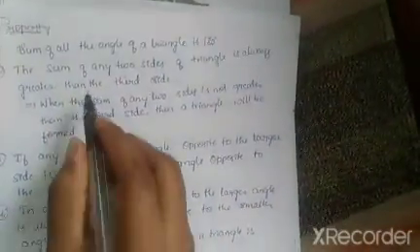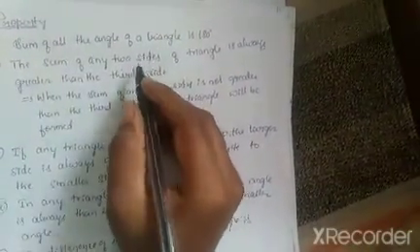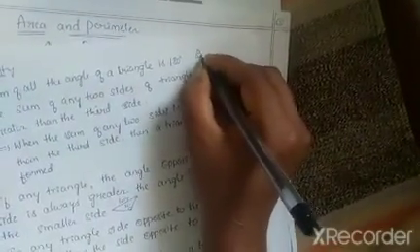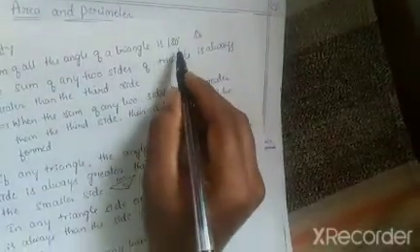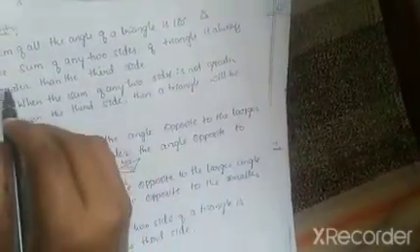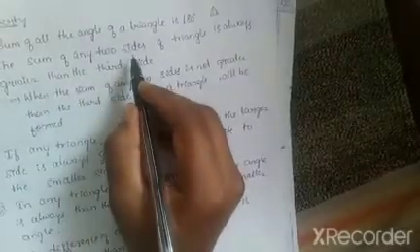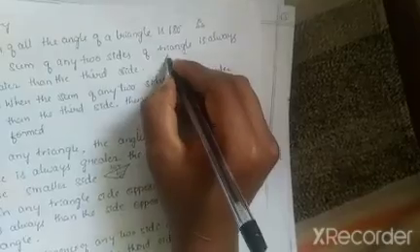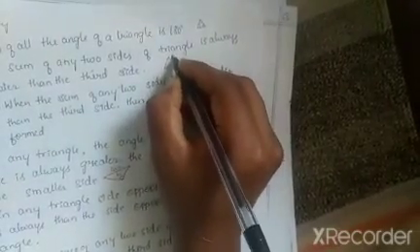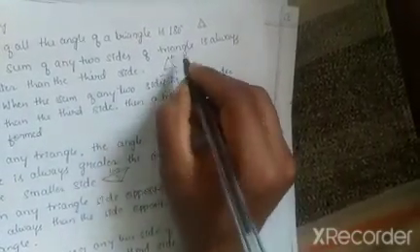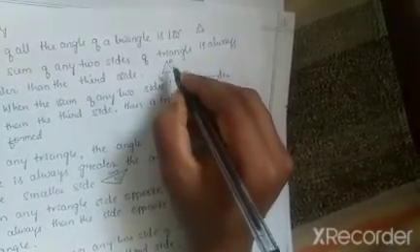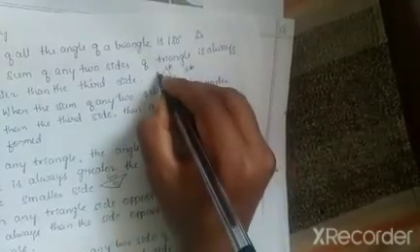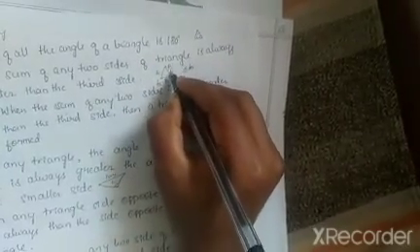What are the properties of a triangle? The sum of all the angles of a triangle is 180 degrees. If you take any triangle and sum up the 3 angles, you get 180 degrees. By using this, you can solve many problems. The sum of any 2 sides of a triangle is always greater than the third side. Suppose this is triangle ABC, and I take this length as a, this length as b, this length as c.